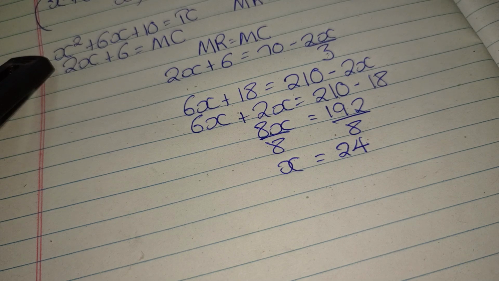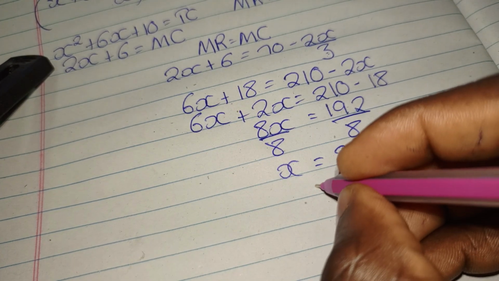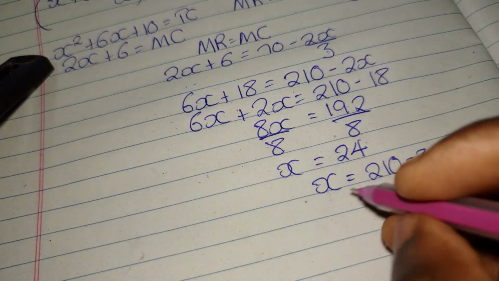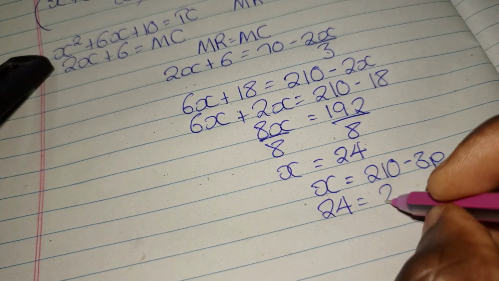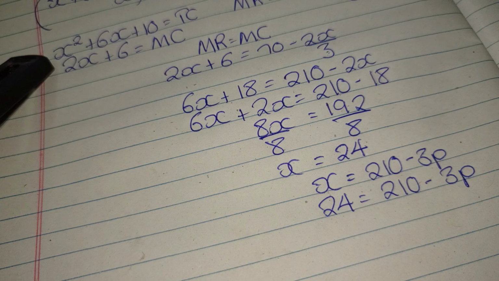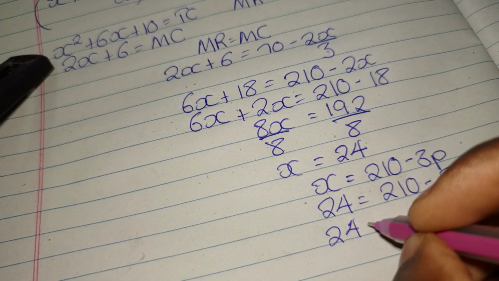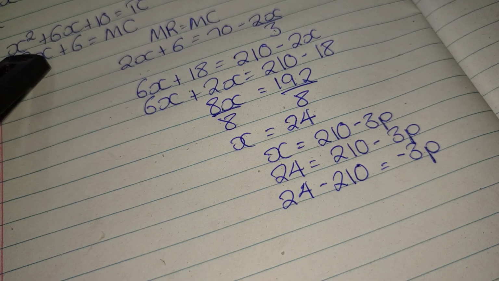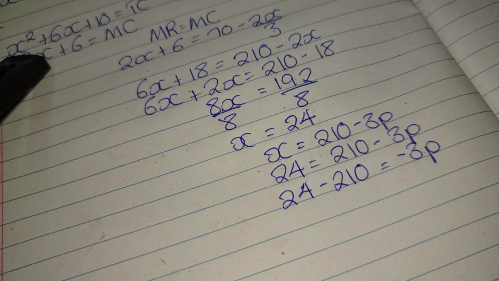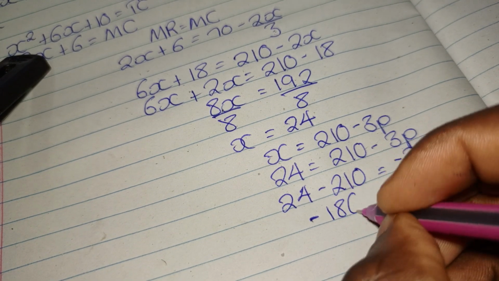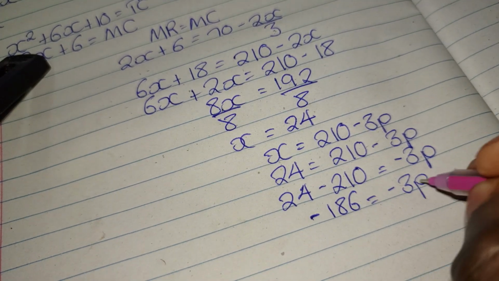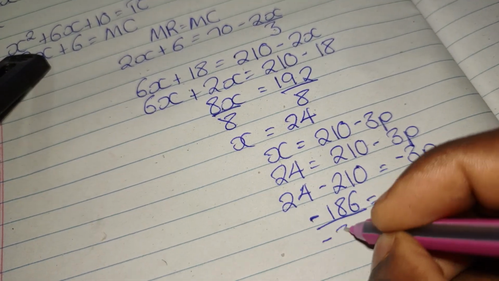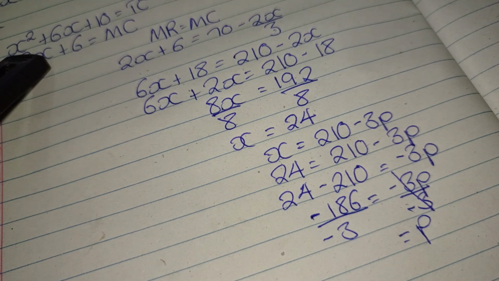Then to find the value for the price, we can just use the function which we were given. x is equal to 210 minus 3p, where x is 24, so 24 is equal to 210 minus 3p. Then we group the like terms: 24 minus 210 is equal to negative 3p. 24 minus 210 gives negative 186, equal to negative 3p. Our main interest is to find the value of p, so divide both sides by negative 3, and you will find the value of p to be equal to 62.